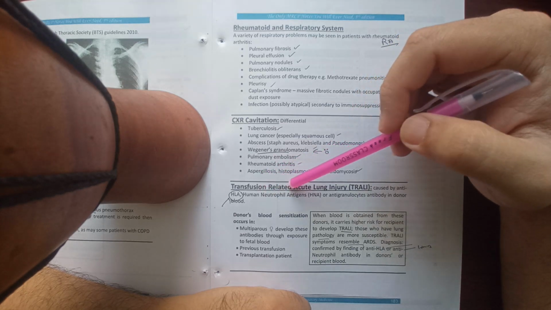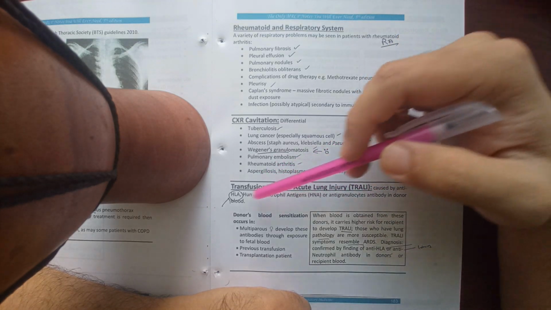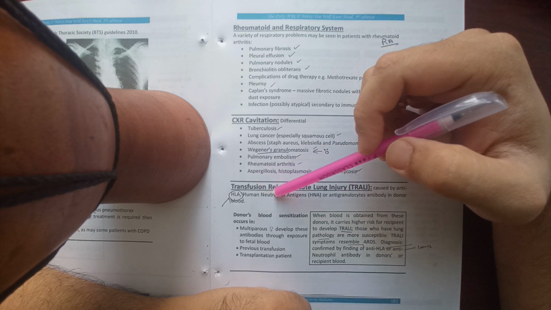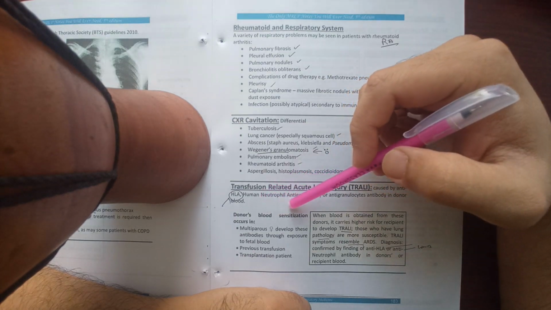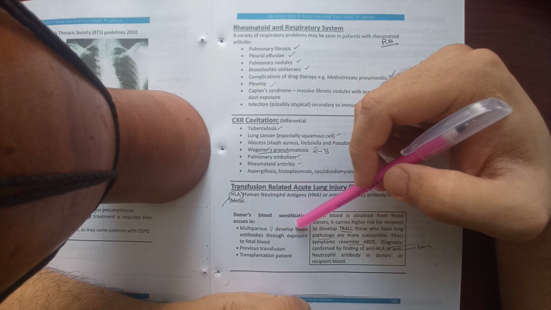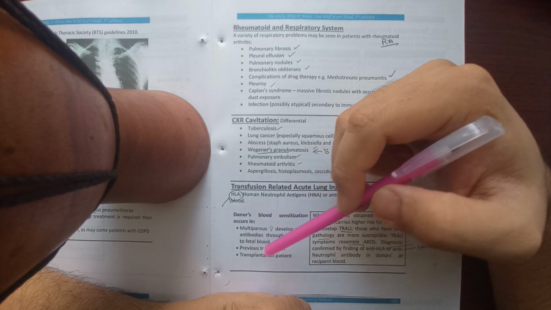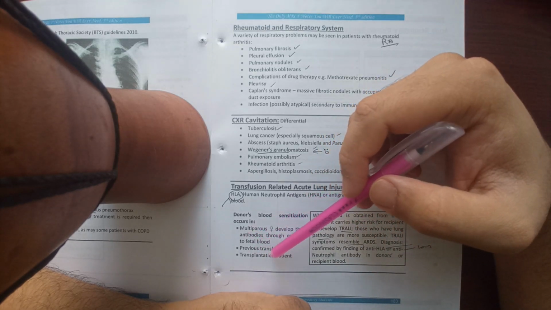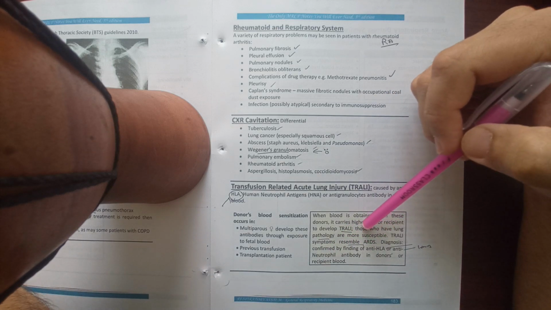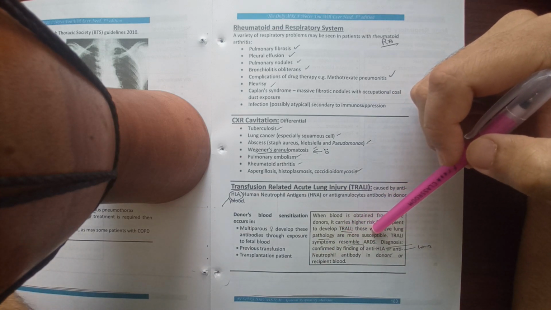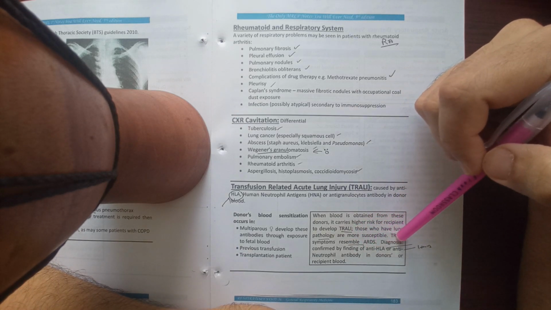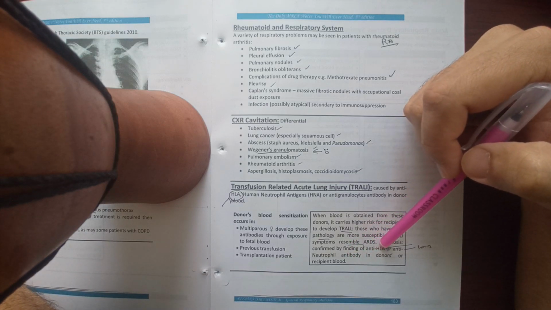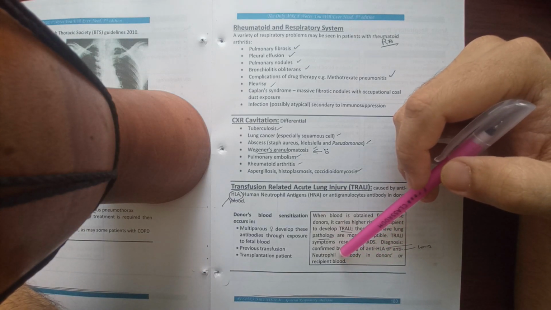Okay, so transfusion-related acute lung injury is caused by anti-HLA antibodies, human neutrophil antigen HNA or anti-granulocyte antibody in donor blood. Donor sensitization occurs in multiparous females, who develop these antibodies through exposure to fetal blood, and in patients with previous transfusion or transplantation. When blood is obtained from these donors, it carries a high risk for the recipient to develop TRALI. Those who have lung pathology are more susceptible. TRALI symptoms resemble ARDS, and diagnosis is confirmed by finding anti-HLA or anti-neutrophil antibody in the donor's or recipient's blood.